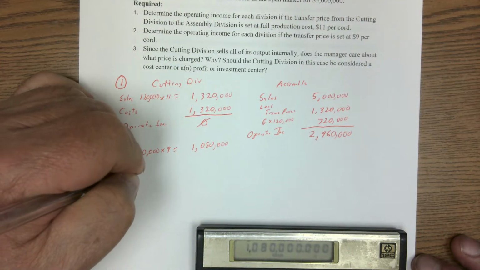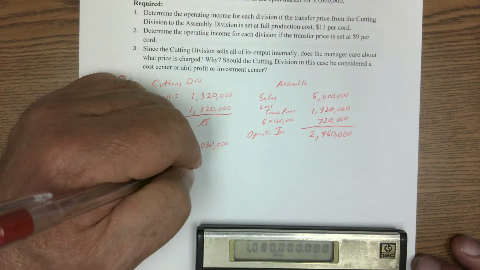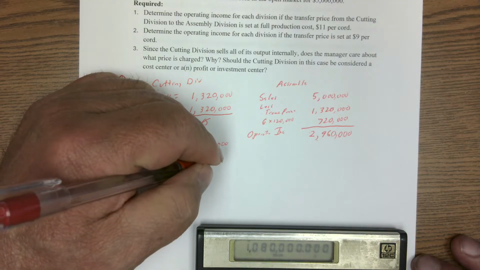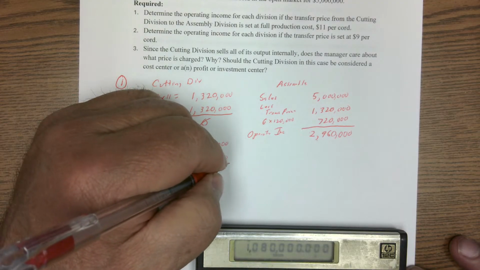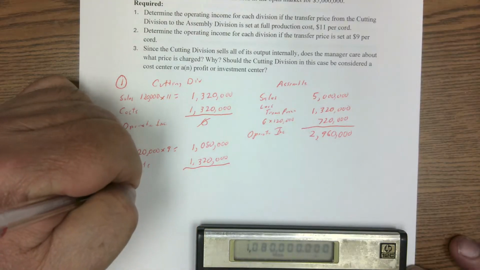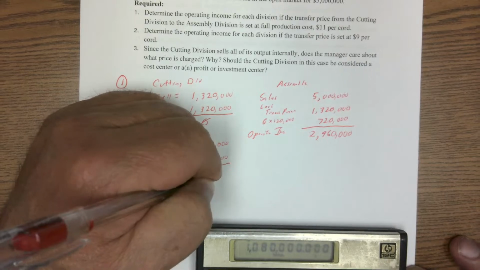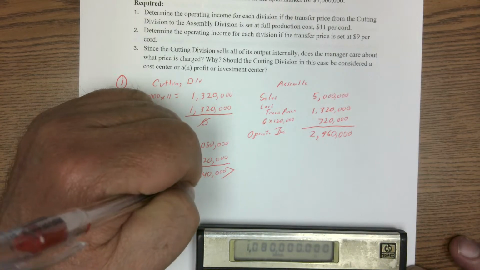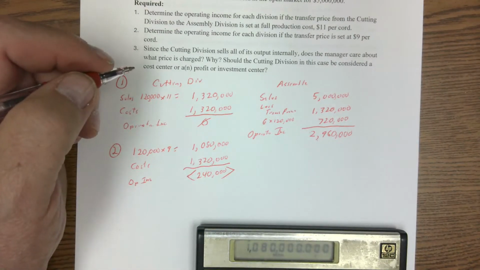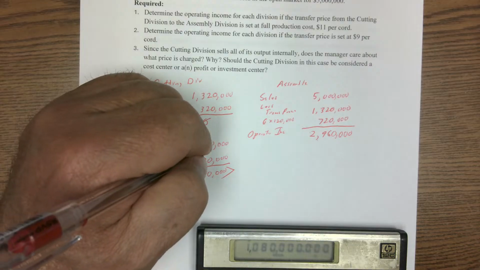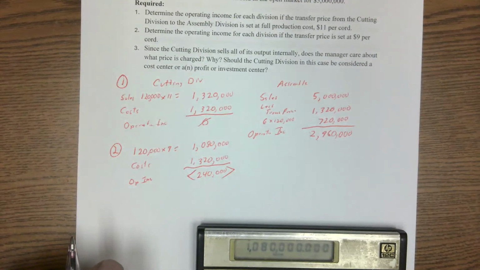Our costs remain at 1,320,000, giving us operating income of negative 240,000.